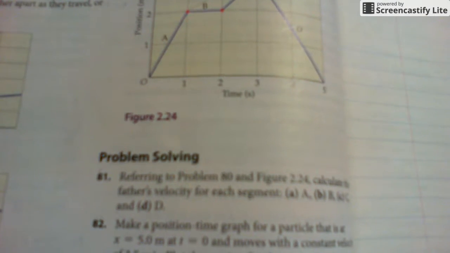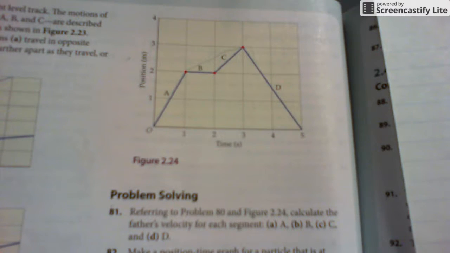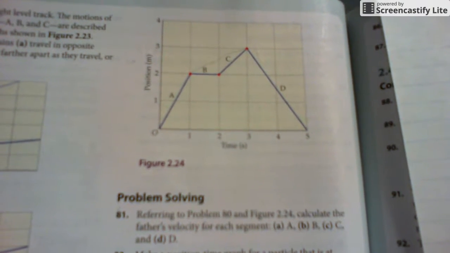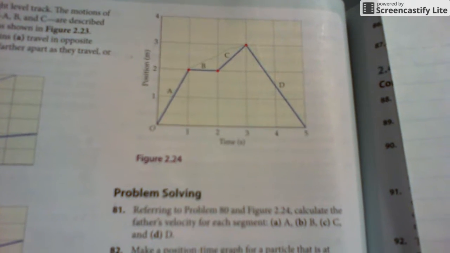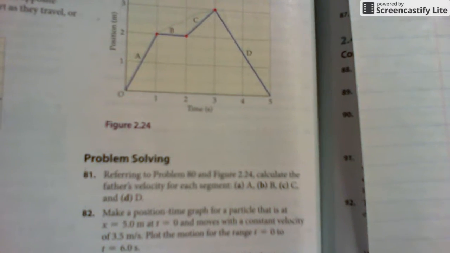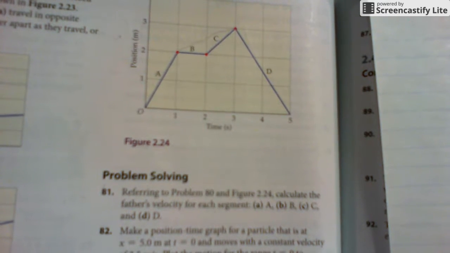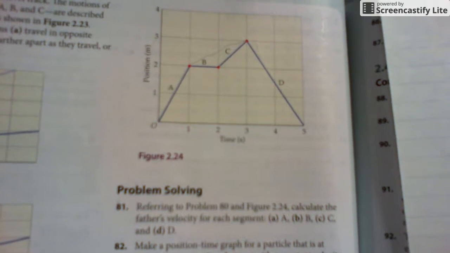Okay, so we are going to start working on problem 81 here, try and get you a good shot of what we're looking at. Again, follow along in your book since this view of the problem is not always awesome. But problem 81 is referring to the chart here, figure 2.24, the position-time graph. So it's referring to the problem 80 figure 2.24, which is the figure that you're looking at.